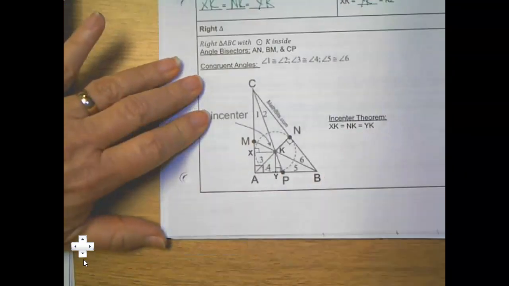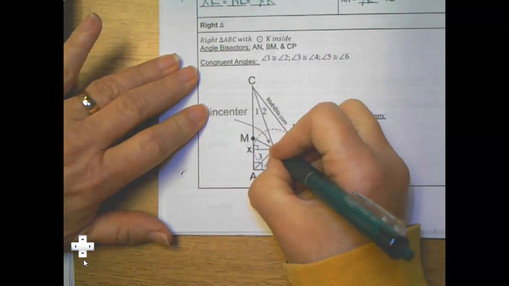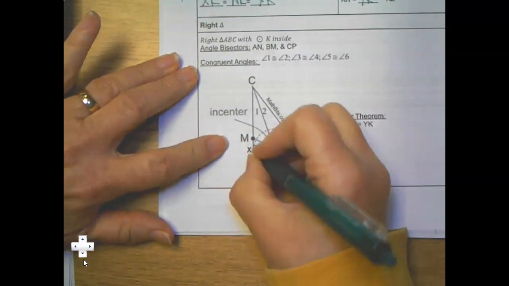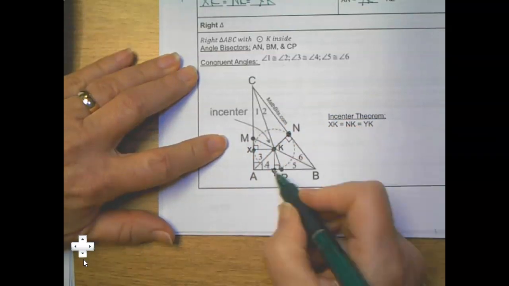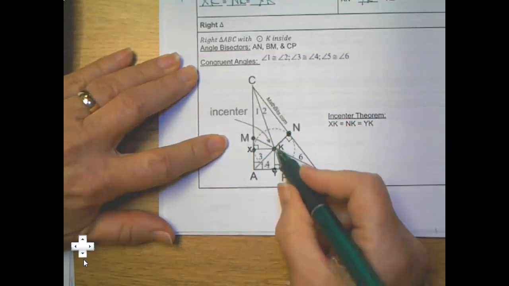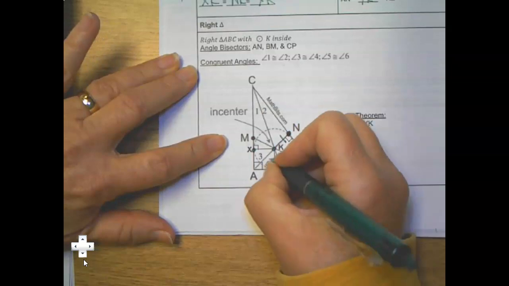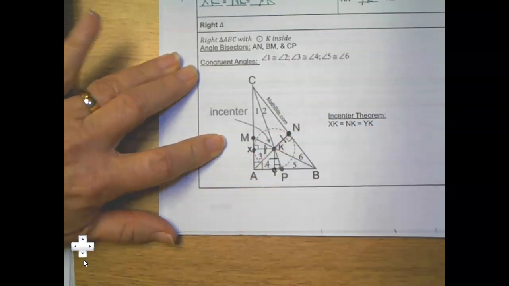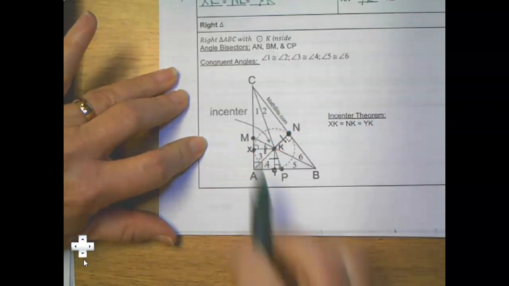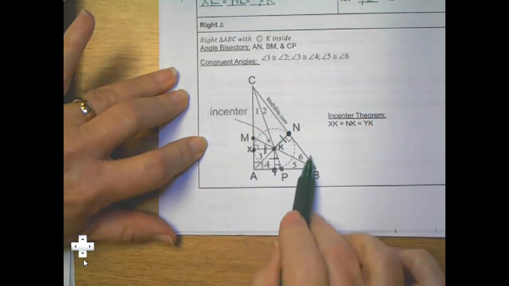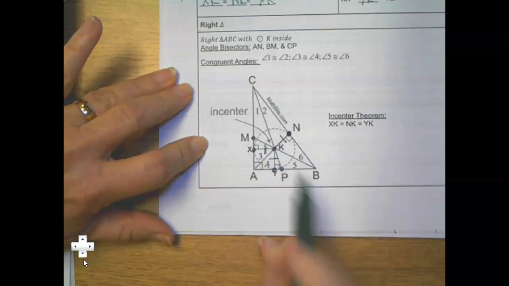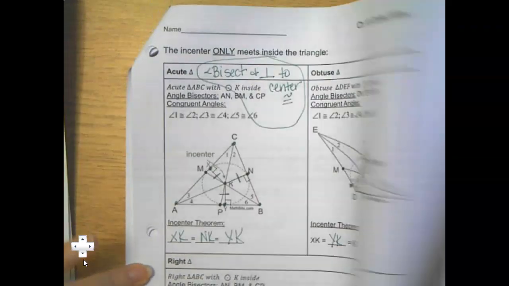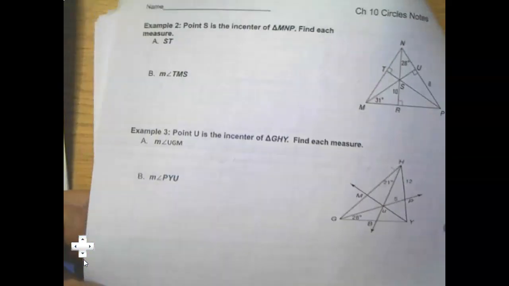This one down here, right? Again, we're looking for this, this, and this. So Y to K, N to K, X to K are all congruent. Okay. Also, again, bisecting these angles. Circles inside. Okay.